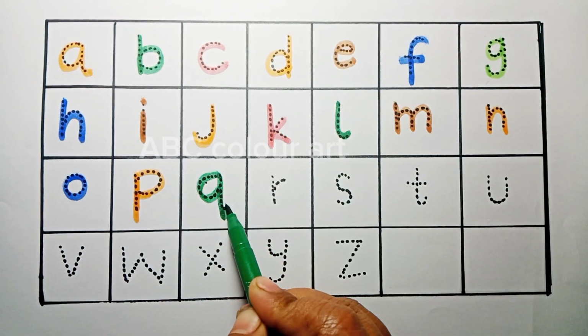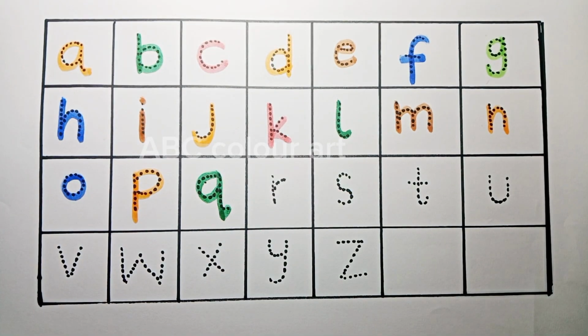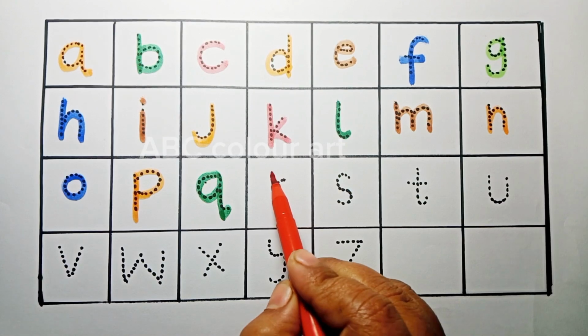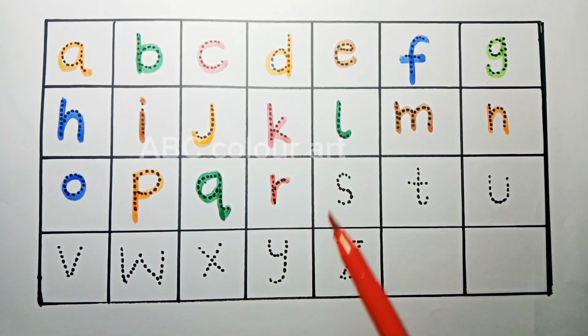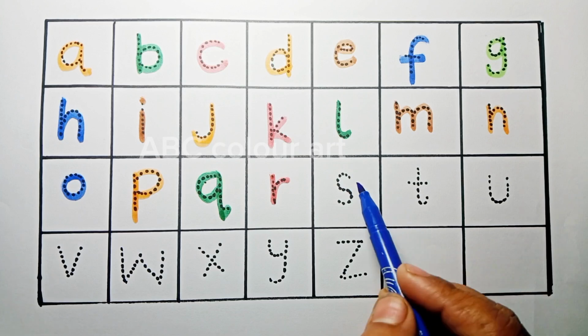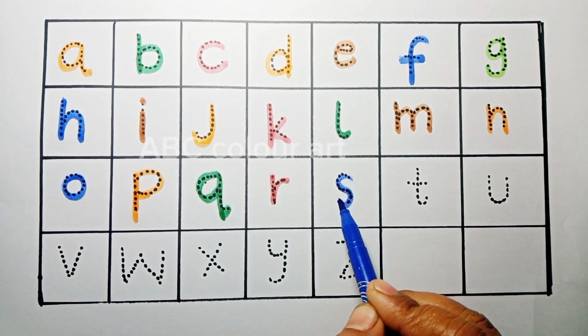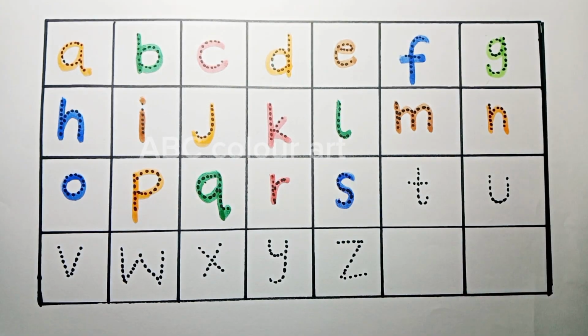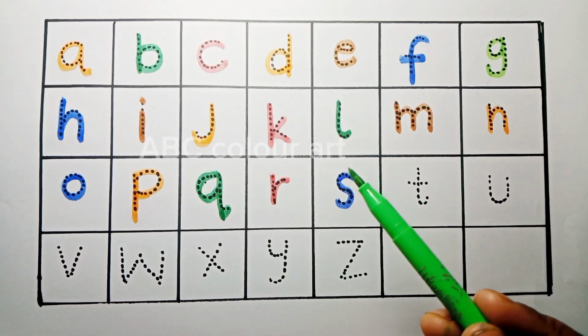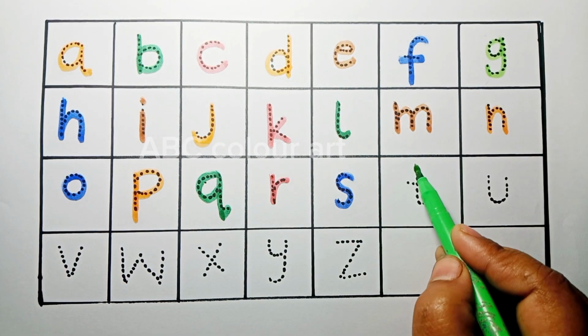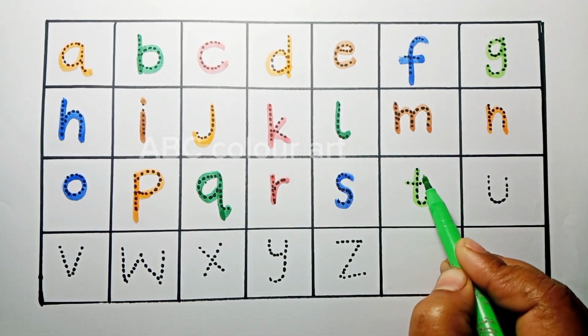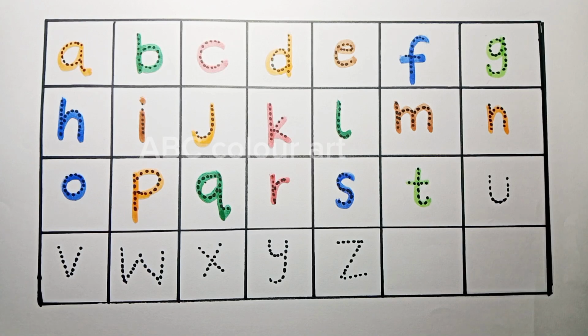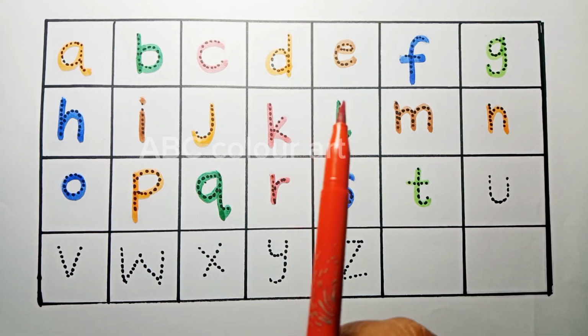Q for queen, red color. R for rose, blue color. S for sun, light green color. T for tiger, red color.